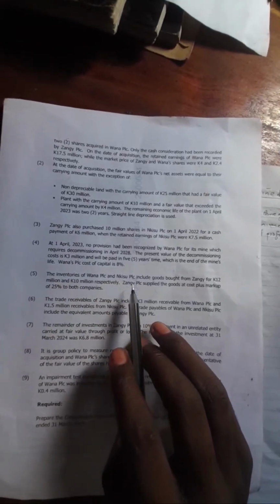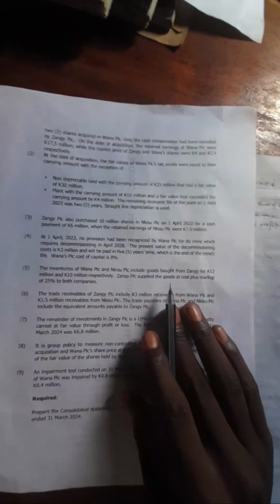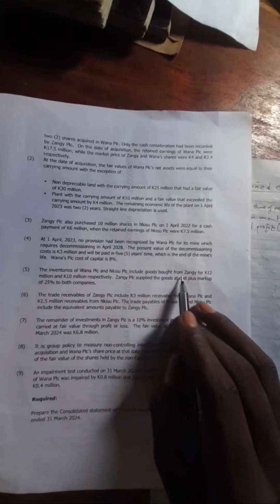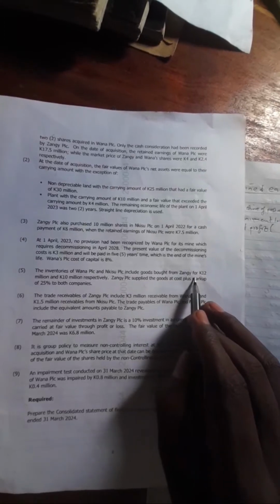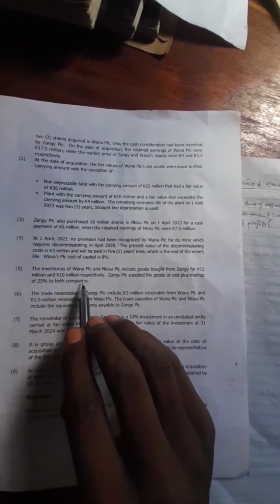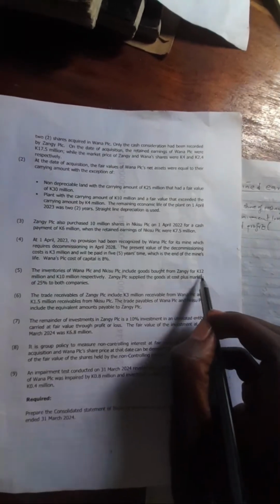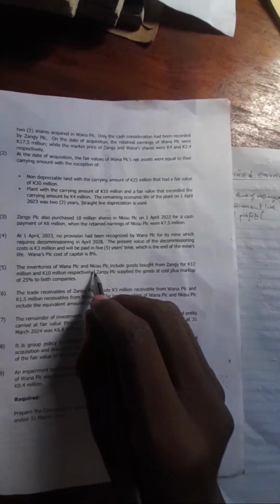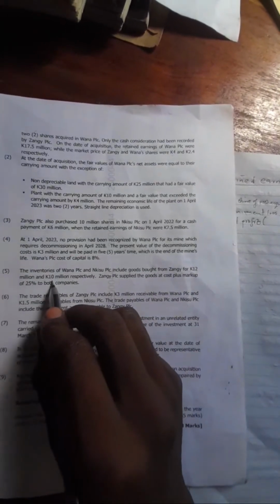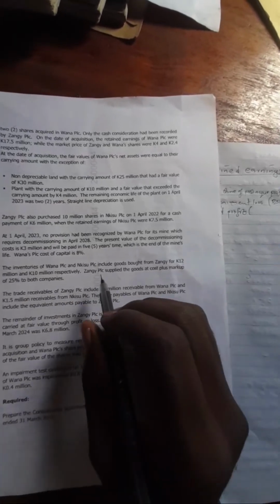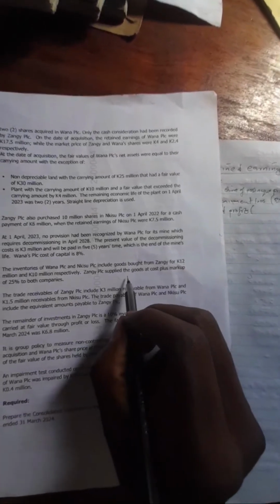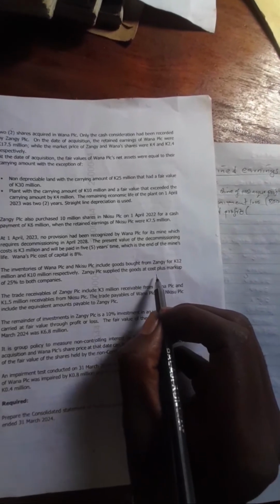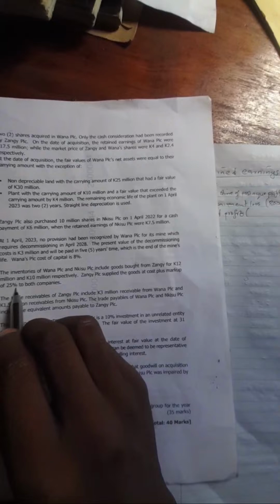It is saying the inventory of Wana PLC and Nkisu PLC include the goods bought from Zanje for 12 million and 10 million respectively. So the 12 million is for Wana, and for Nkisu it's 10 million, respectively, in order. Zanje PLC supplied the goods at a cost plus markup of 25% to both companies.